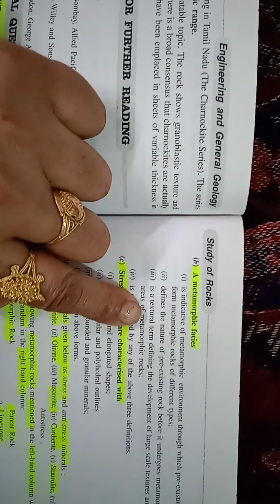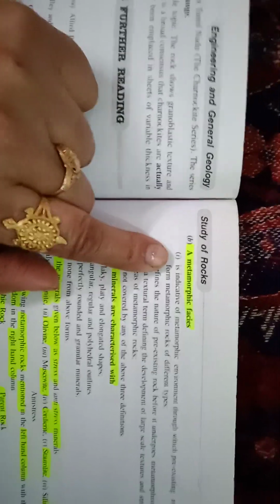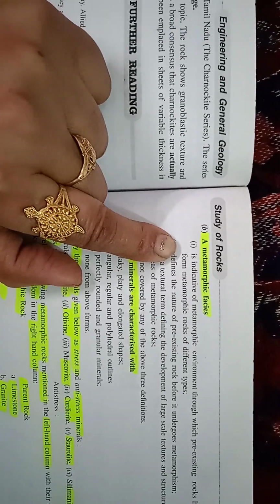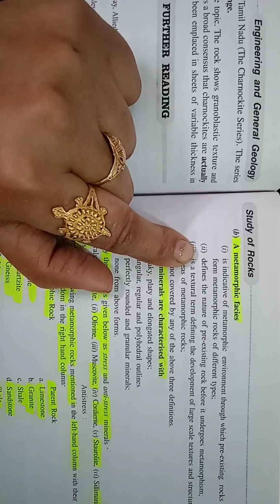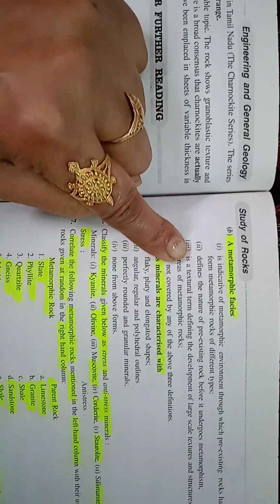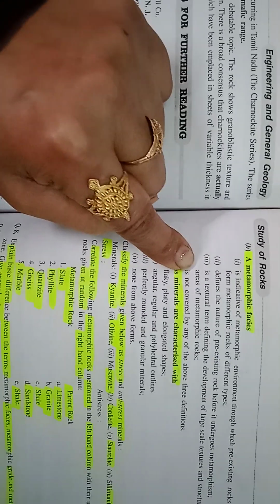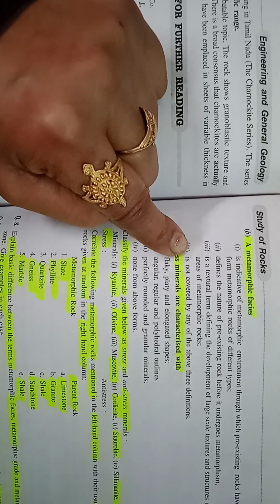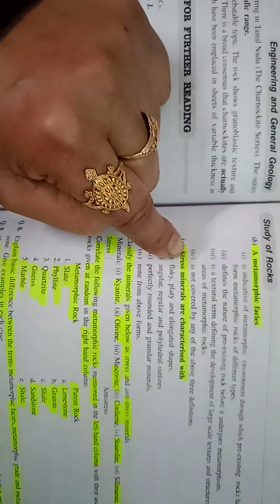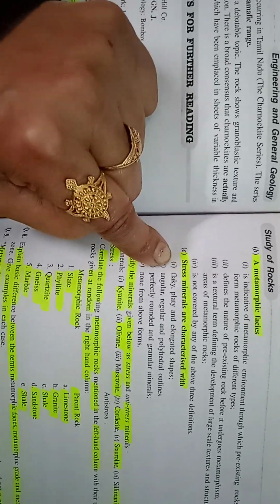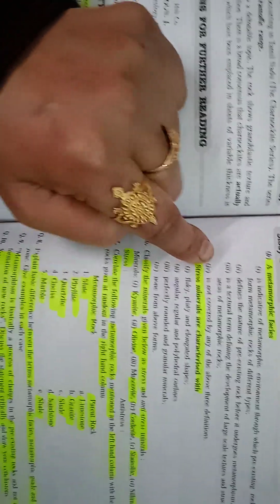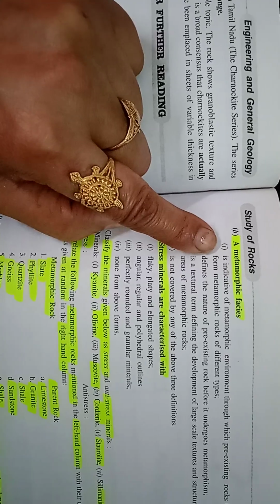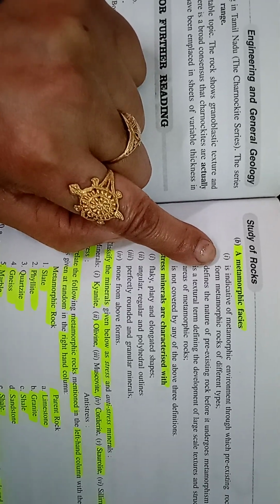Question B: Metamorphic phases. First, indicative of a metamorphic environment through which pre-existing rocks have passed to form metamorphic rocks of different types. Second, define the nature of the pre-existing rock before it undergoes metamorphism. Third, a textural term defining the development of a large-scale structure over a broad area of metamorphic rocks. Fourth, not covered by any of the above three definitions. So the answer to B is the first: indicative of a metamorphic environment through which pre-existing rocks have passed to form metamorphic rocks of different types.